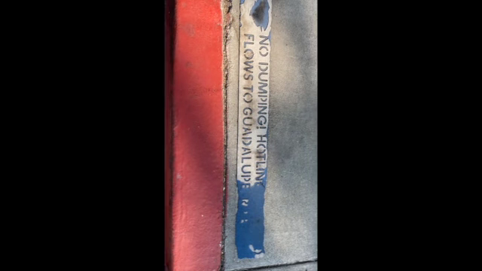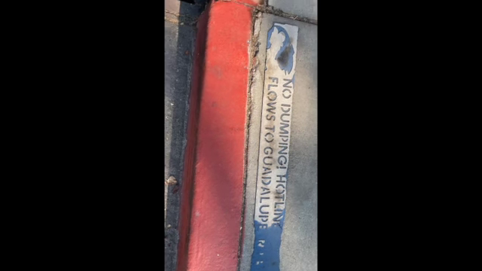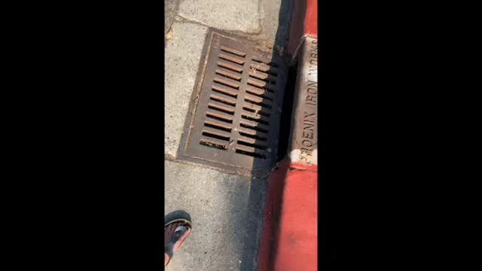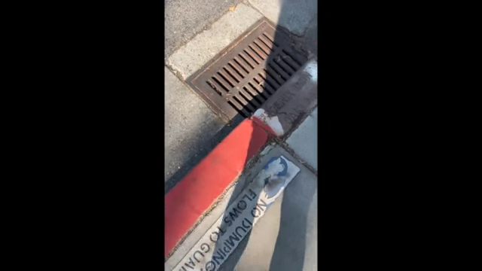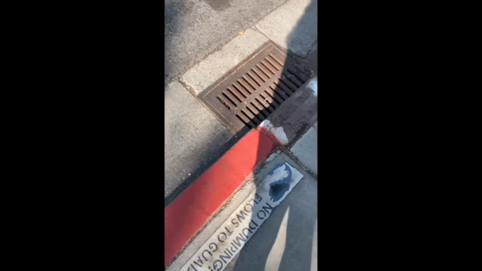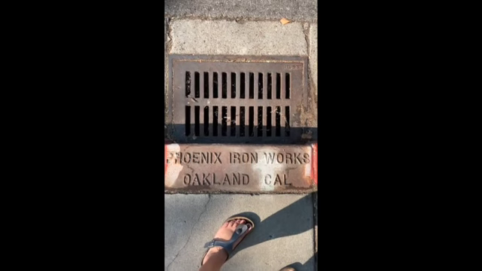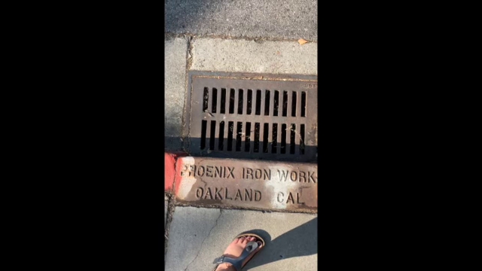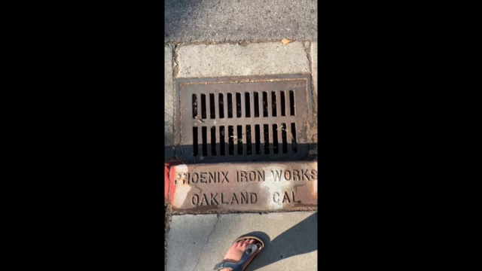Depending on where you are, your waterway will drain to possibly a different place. But this is why it's problematic when we apply pesticides and fertilizers, and we're not supposed to dump oil and other hazardous materials into our storm drains because they do not go to the wastewater treatment plant. That is way too much volume of water for the wastewater treatment plant to handle.